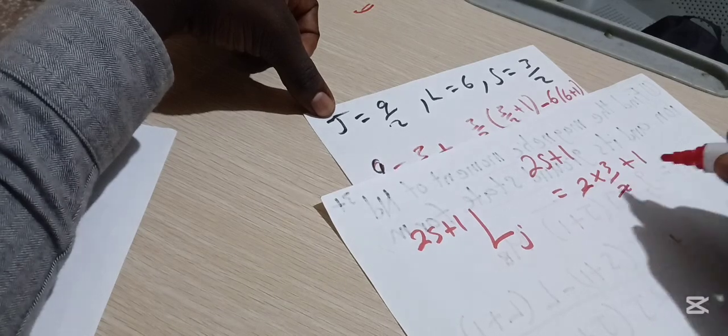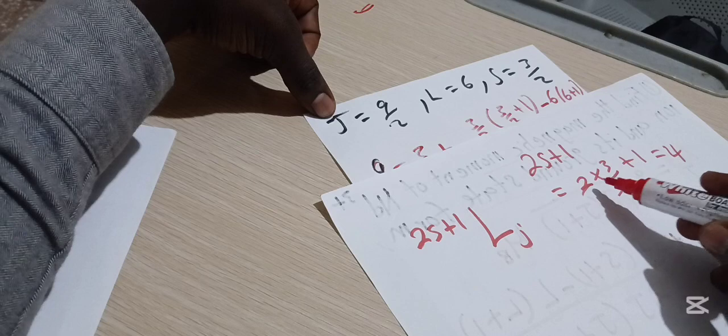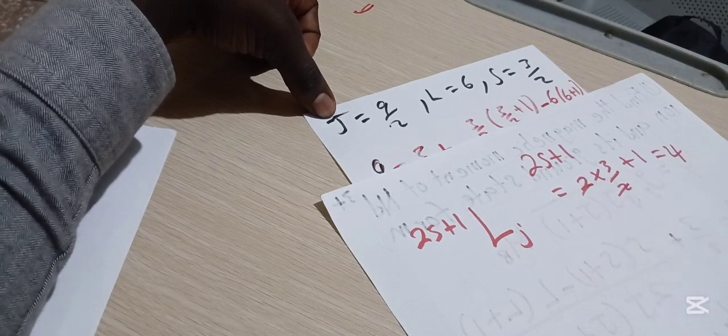The 2 cancels the 2, 3 plus 1 giving us 4.